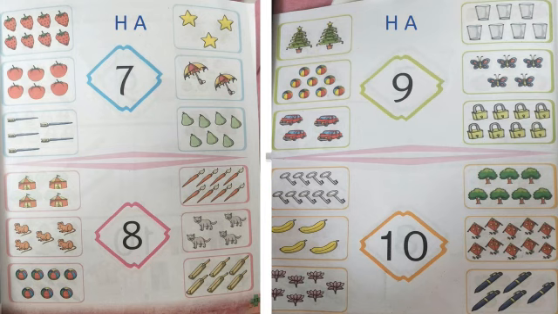Children, I hope you have learned to count and match the objects. So I want you to complete page number 13 and 14. Okay, we shall discuss the answers in our next class.